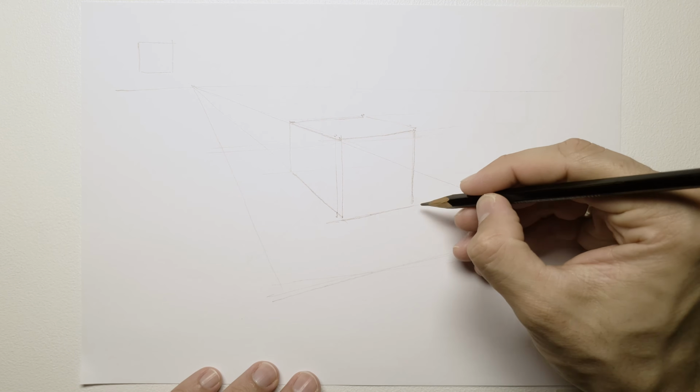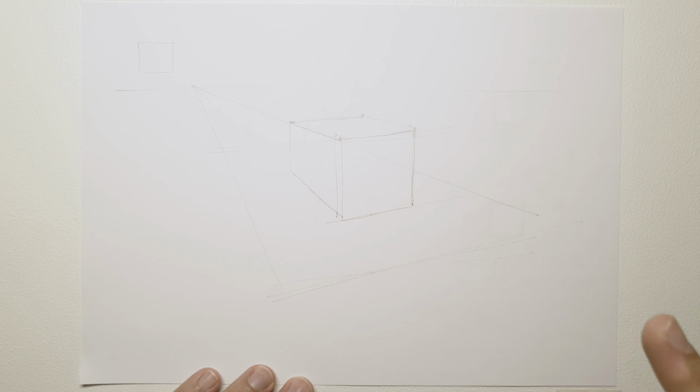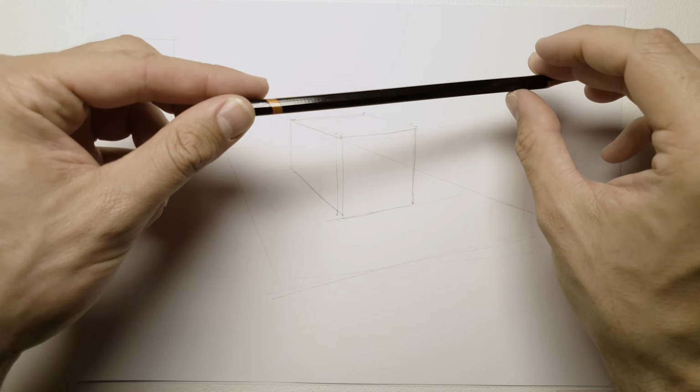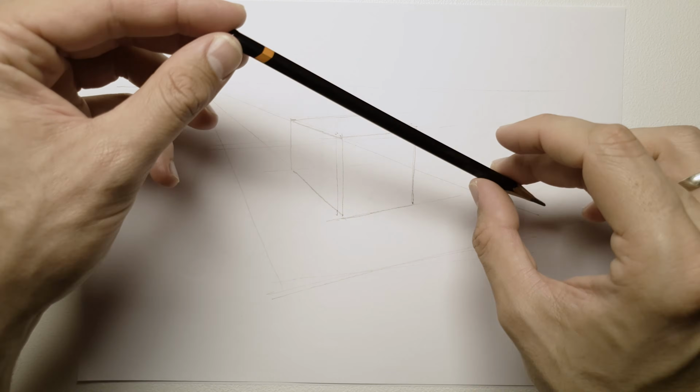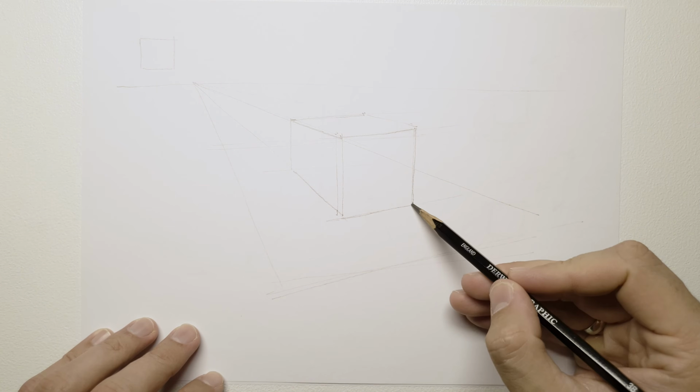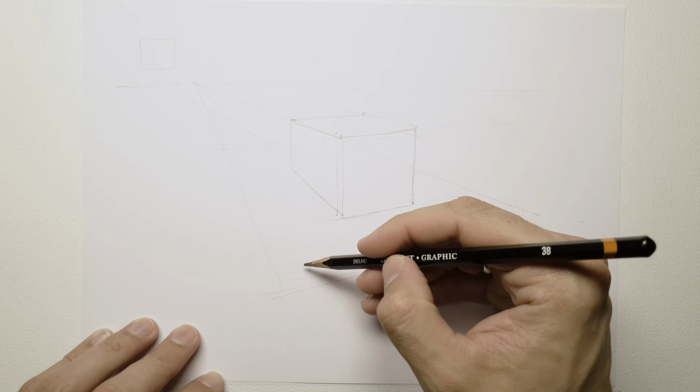Then we decide upon the direction of the ray. So we make a decision where we would like the shadows to be cast. We can make the shadow appear over here, we can make it appear over here.